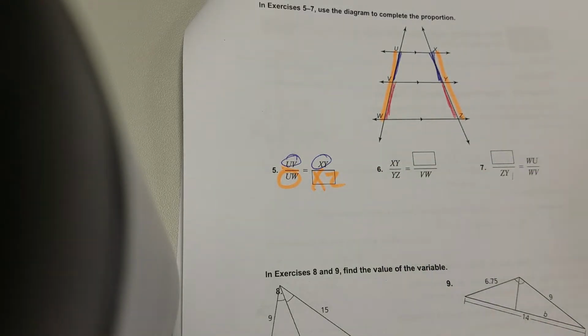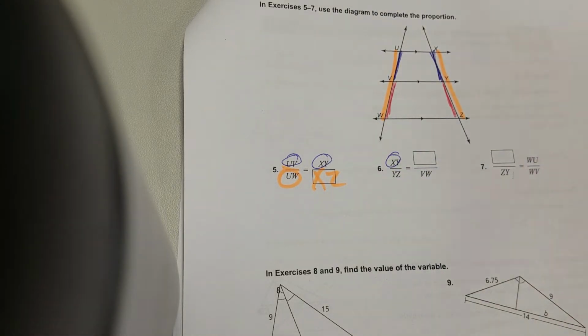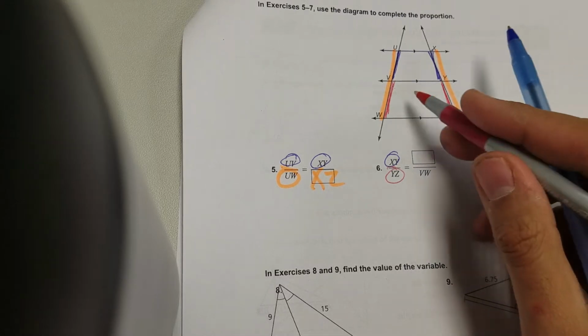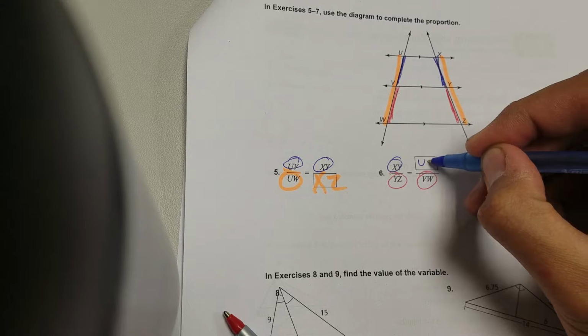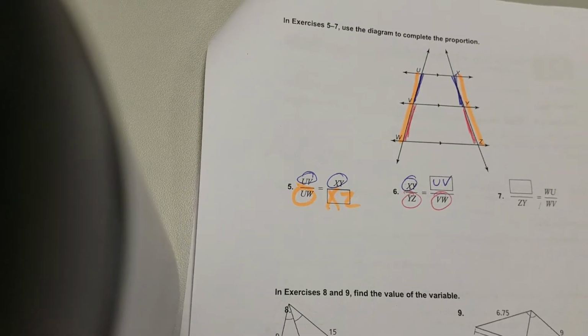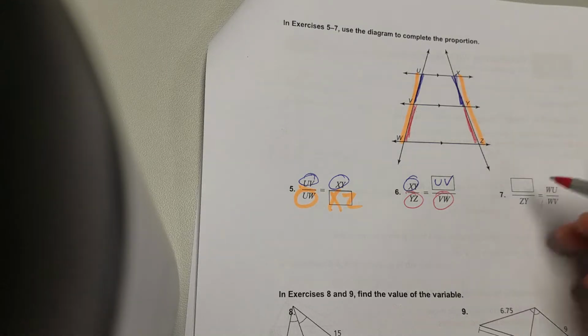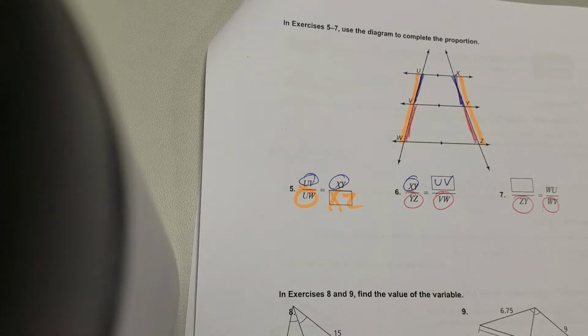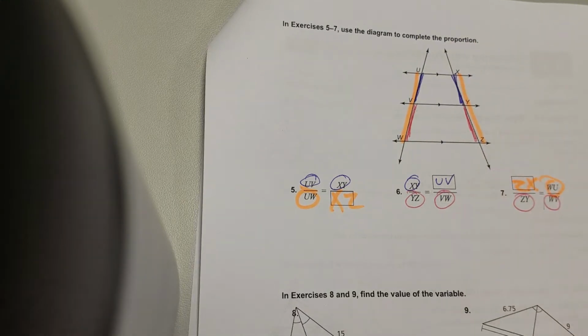Okay, XY is blue, YZ is red. So VW is red, then this one needs to be blue. So UV goes here. ZY is red. So WV is also red. WU is orange. So WU is this side, so XZ. Actually, it goes bottom to top, so ZX is the answer here.